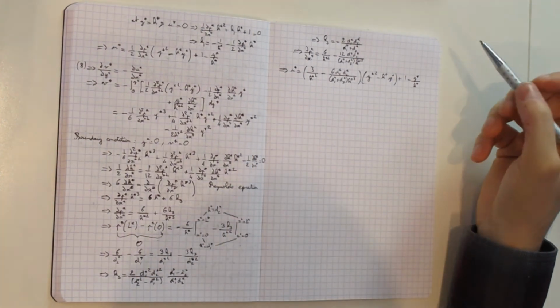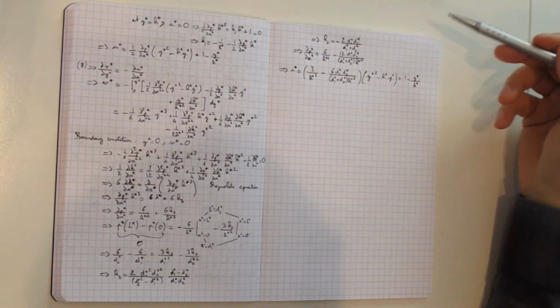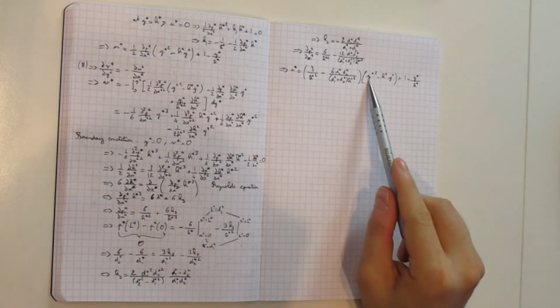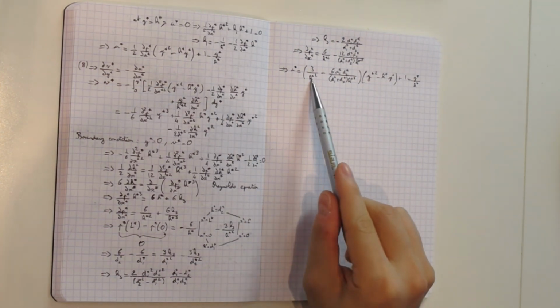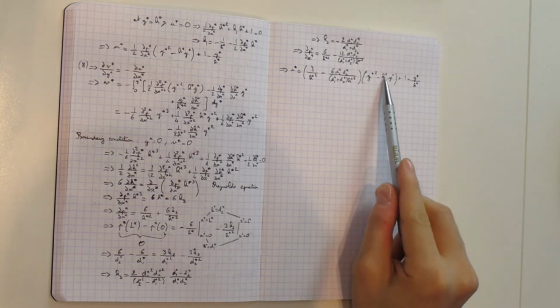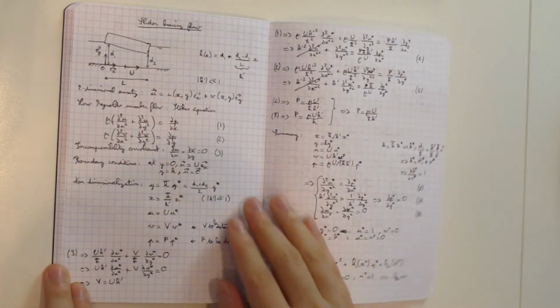Okay, and this is our full determination for the velocity in the x direction, where you can see that it depends on y explicitly here, and it depends on x implicitly through these h star quantities. These are implicit dependences on x star.